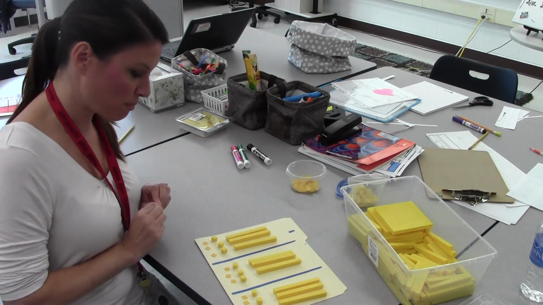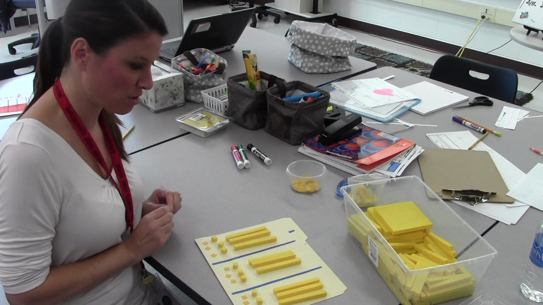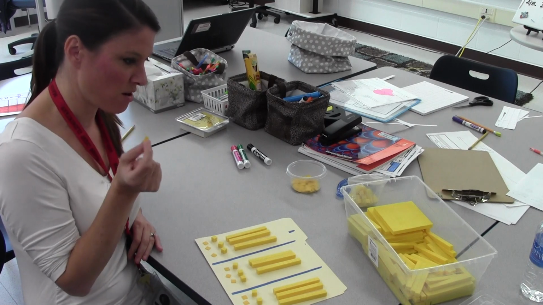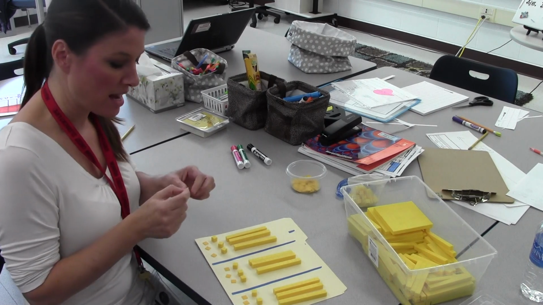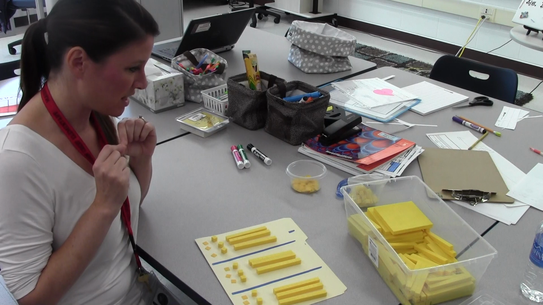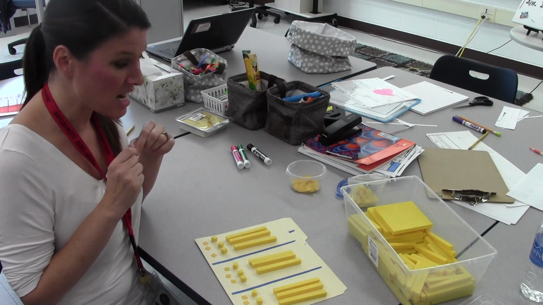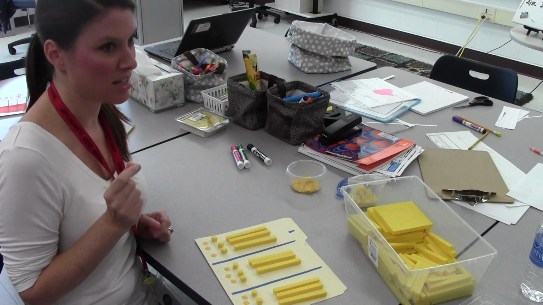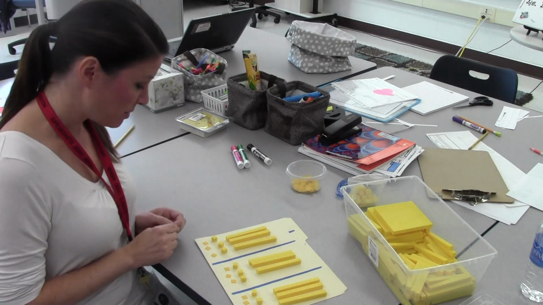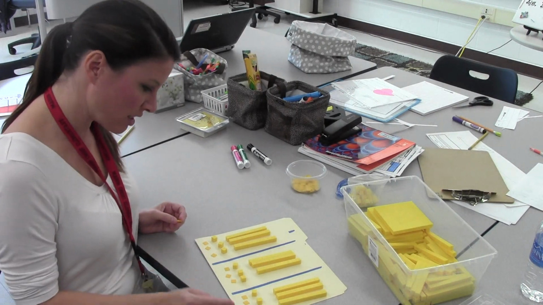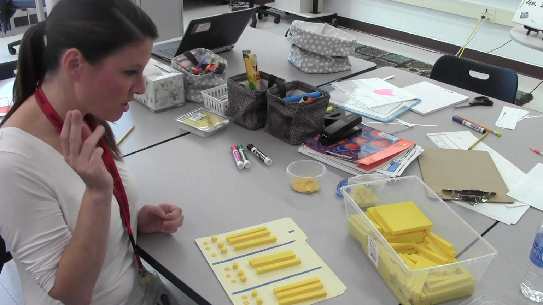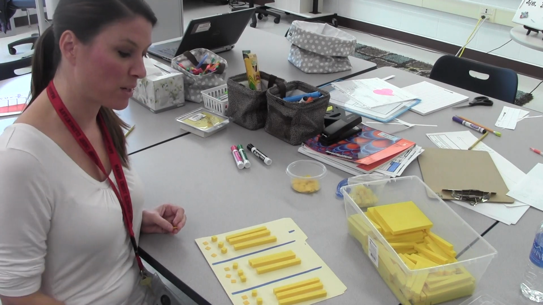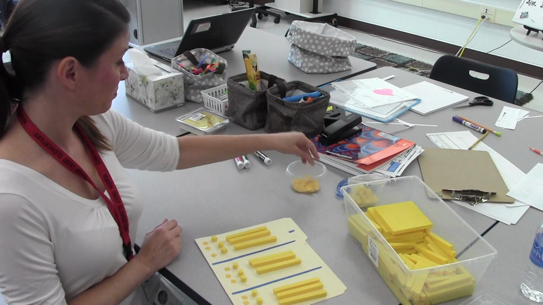Every time I break it apart, I can give 3 to each group, but then I'm left with one piece left over. And I bet if I were to be able to break this thousandth down into 10 thousandths, I would be able to put 3 of those little tiny slivers on here and still have a sliver. So this is why we have a repeating decimal.